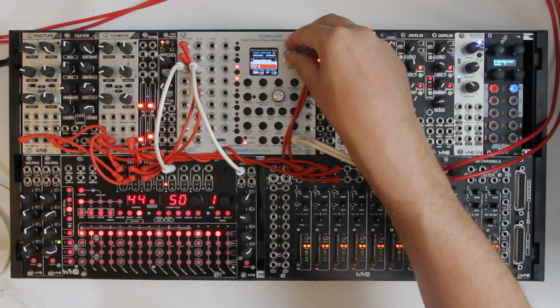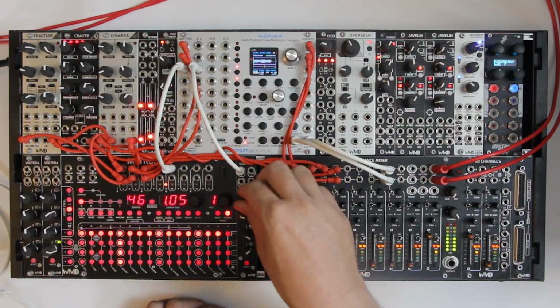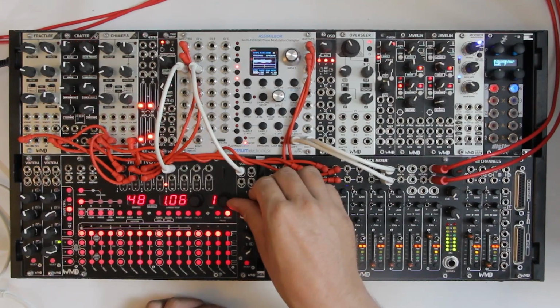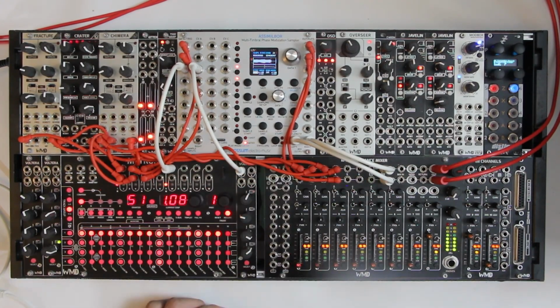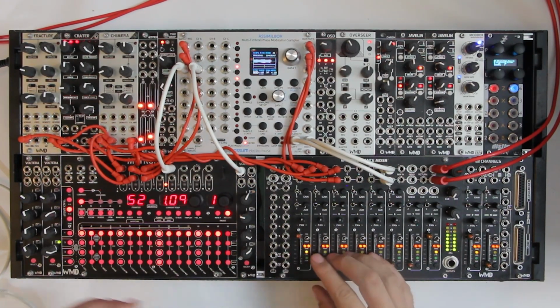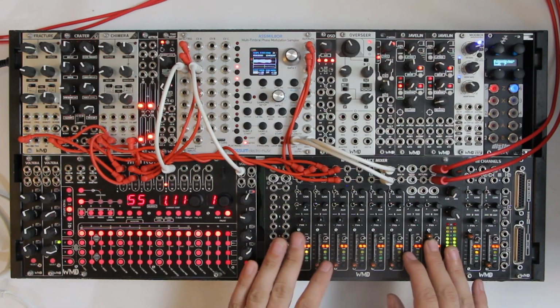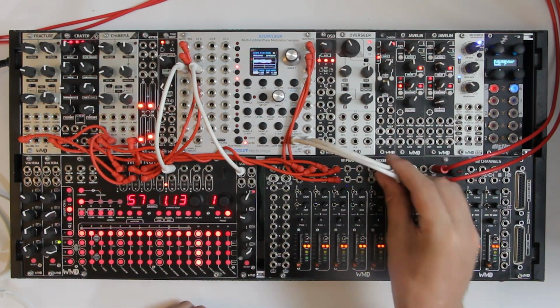Then we're going to hit start point, put the CVA, and then we'll just literally record some voltage here and see what happens. All right, that sounds pretty good. All right, so that's what we're going to start with.